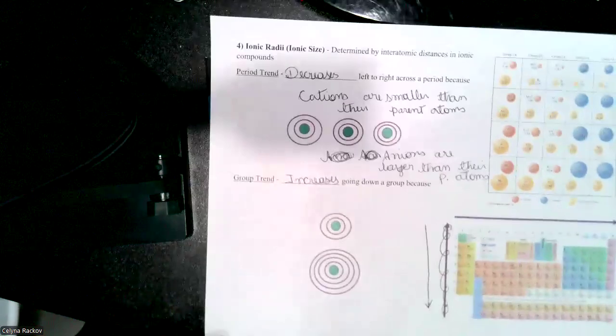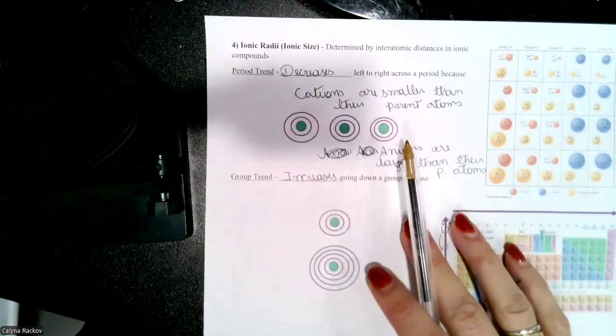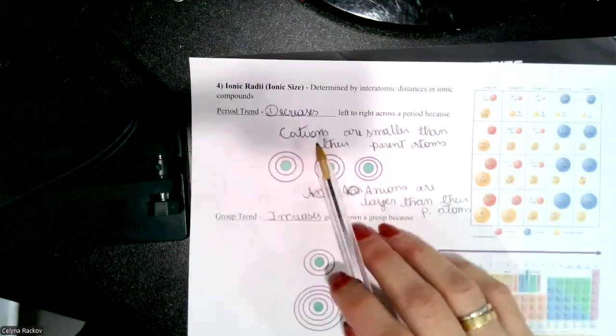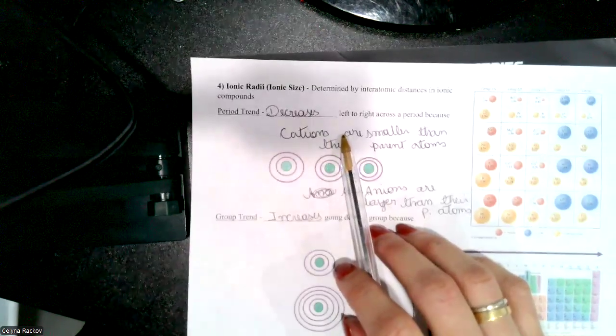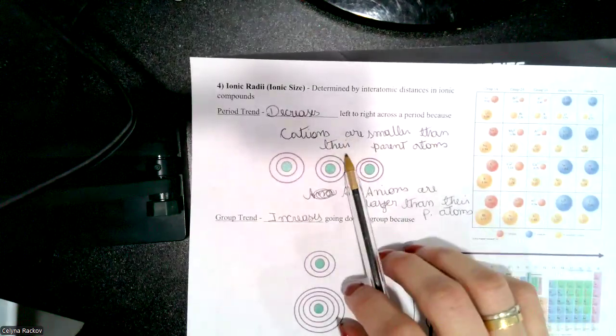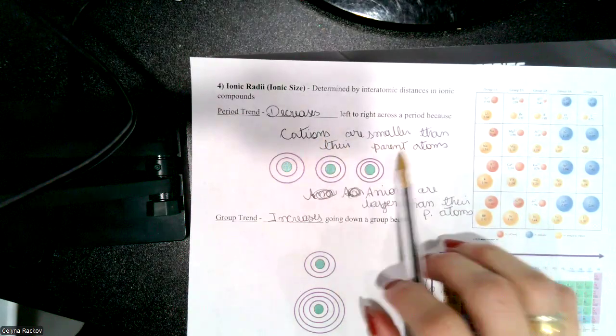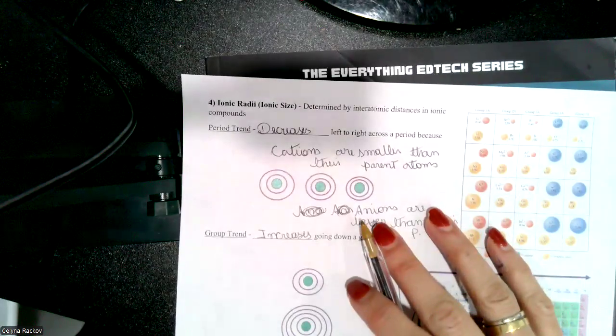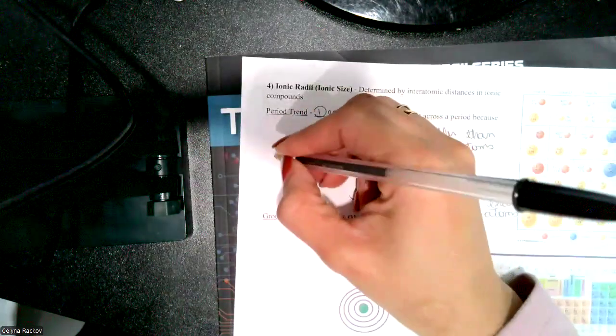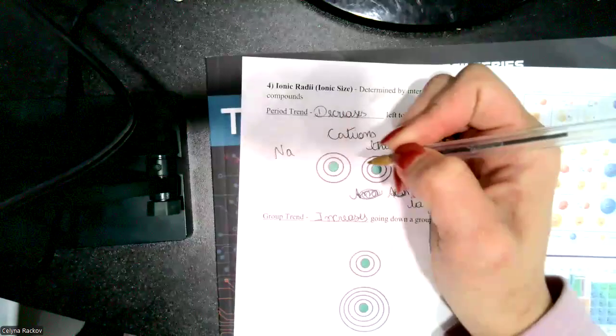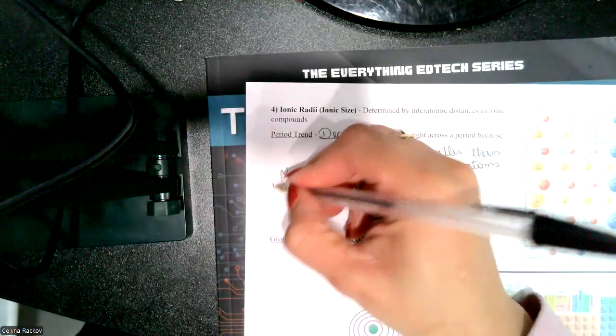But here we are talking about cations and anions. The cations are smaller than their parent atoms. For example, sodium has 11 electrons.